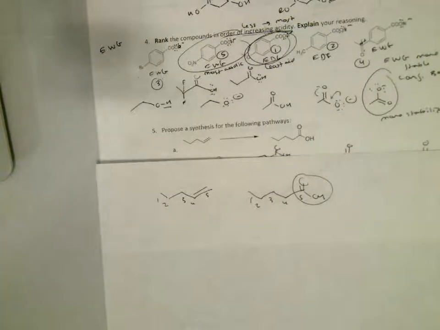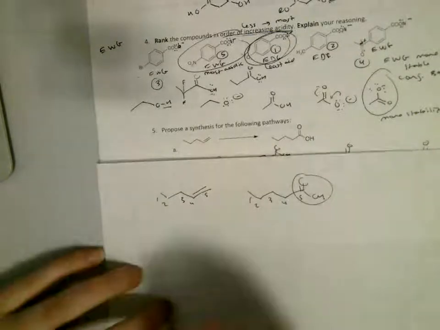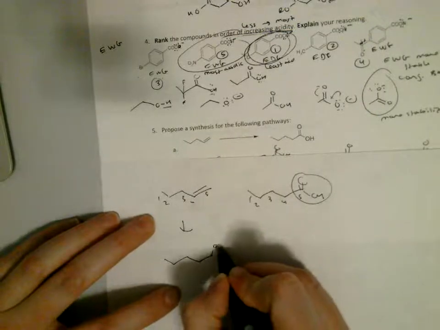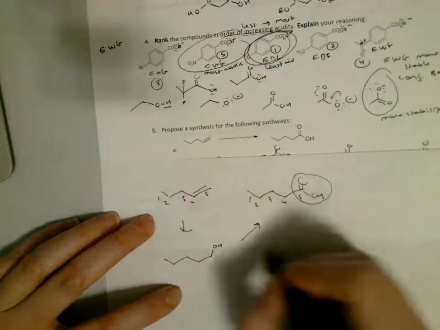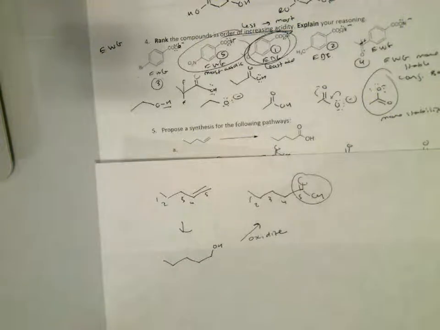carboxylic acid? Well, usually we can get to a carboxylic acid from any of the carboxylic acid derivatives, but also if you go way, way back to like chapter 12, you can oxidize an alcohol, and we know how to add alcohols to double bonds. That's like one of the first reactions that we learn, right? So I would want to add an alcohol here, and then I would want to oxidize it. So that would be my plan to get from here to here.